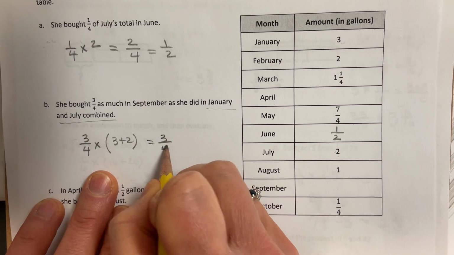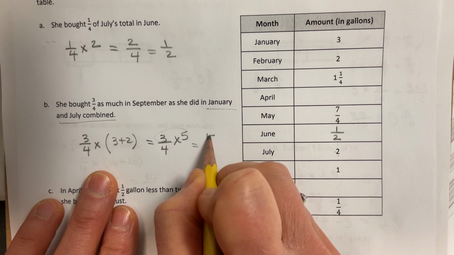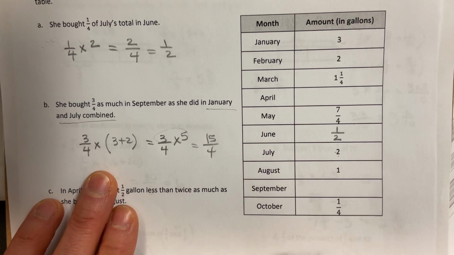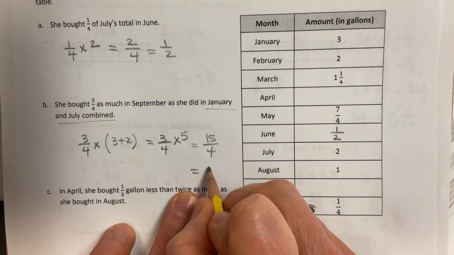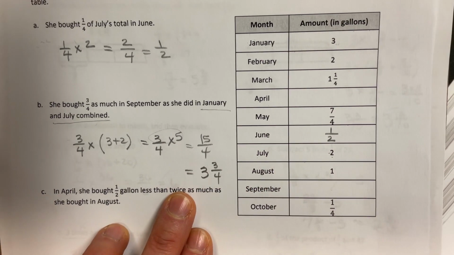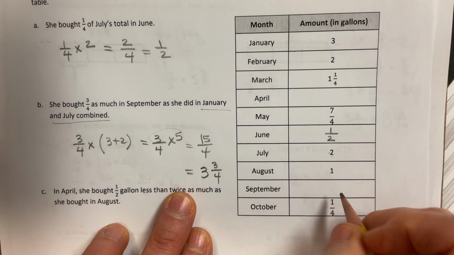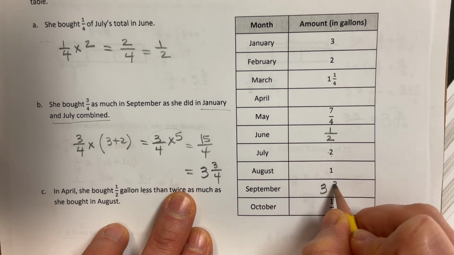So 3/4 of 5, okay, which is 15/4. And let's just make that a mixed number. 4 goes into 15 3 times with 3 left over. So 3 3/4 gallons of milk. That's a lot for one person. And that was in September. 3 3/4.